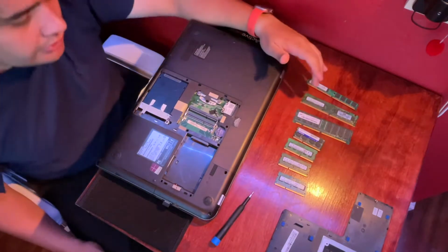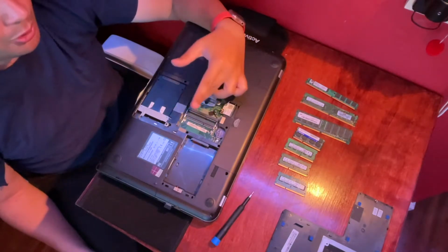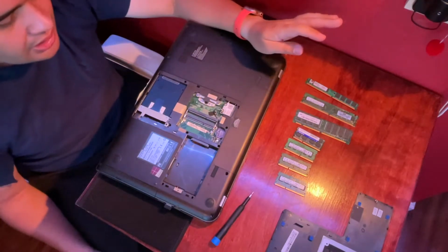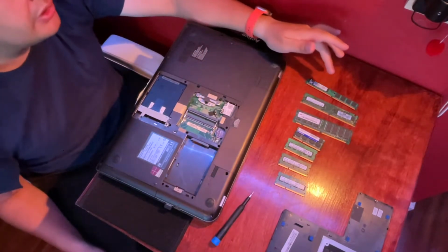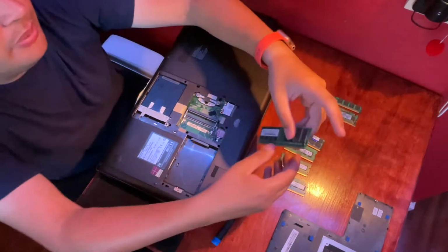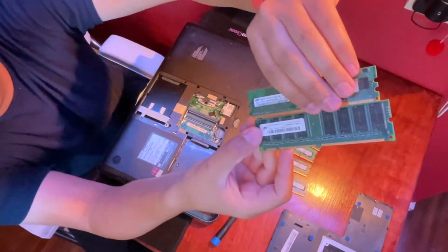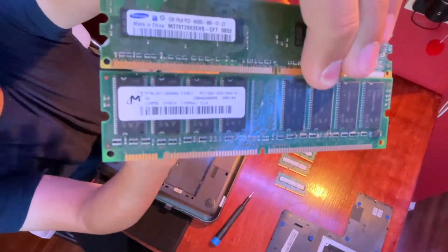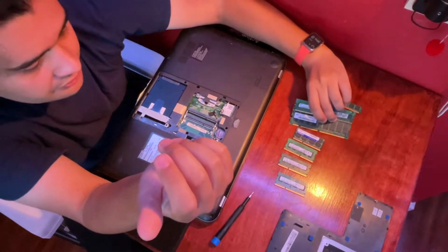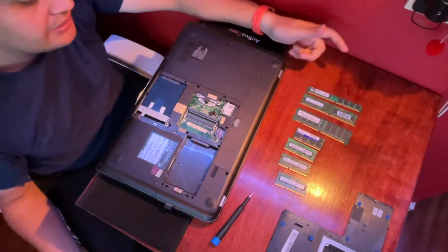A DDR2 will not fit in DDR3, a DDR1 will not fit in a DDR2, and a DDR4 will not fit in a DDR3. None of them are backwards compatible with each other. As you can see here, they're more or less the same size, but if I pull up an SD and a DDR2, the notches tend to be different. That's to prevent you from putting in the wrong one, because even though they're the same size, they operate differently, and they usually have more pins or fewer pins.